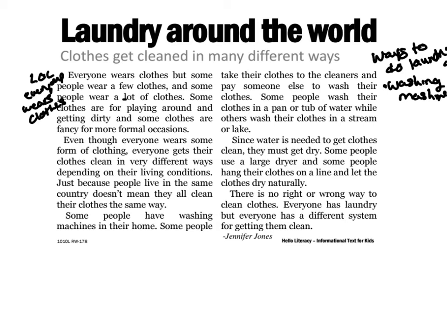Some clothes are for playing around and getting dirty, and some clothes are fancy for more formal occasions. I've seen this, and I'm going to change colors just so it's easier to mark. I've had these growing up. I had play clothes and like church or school clothes.